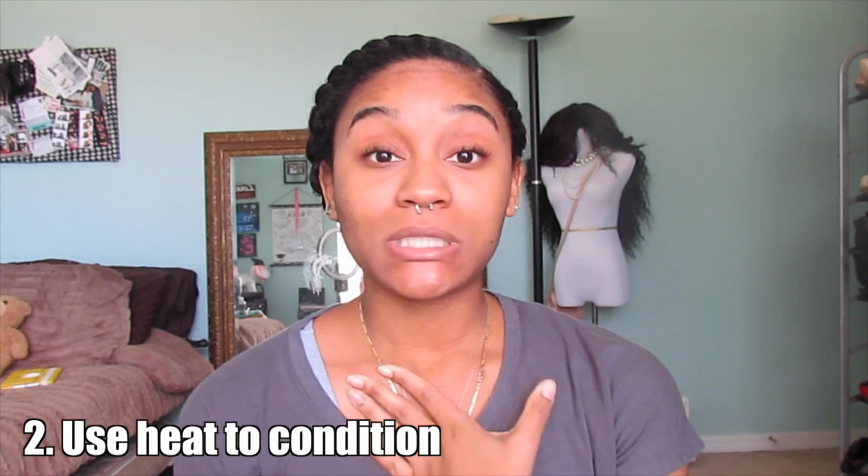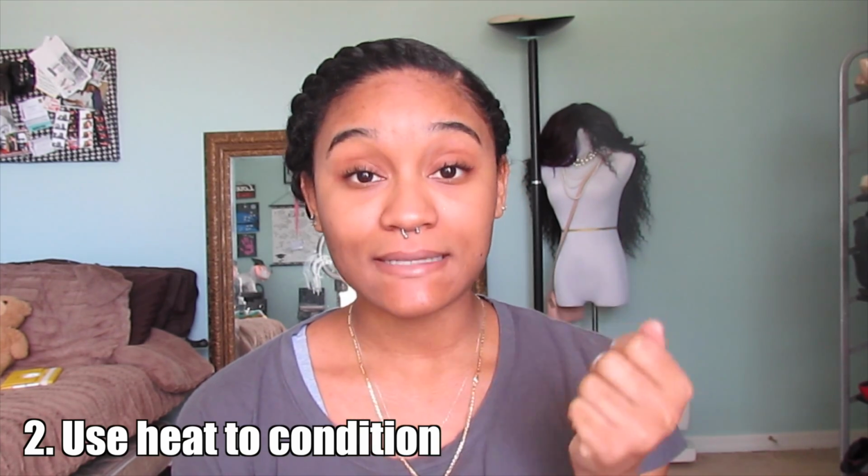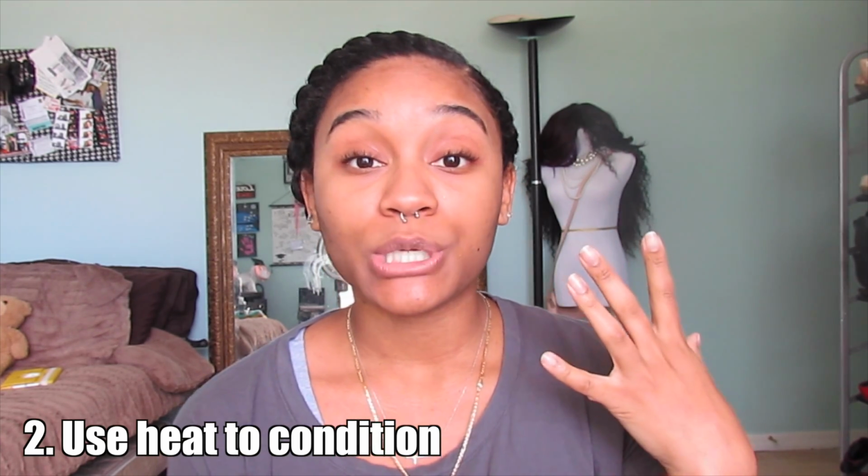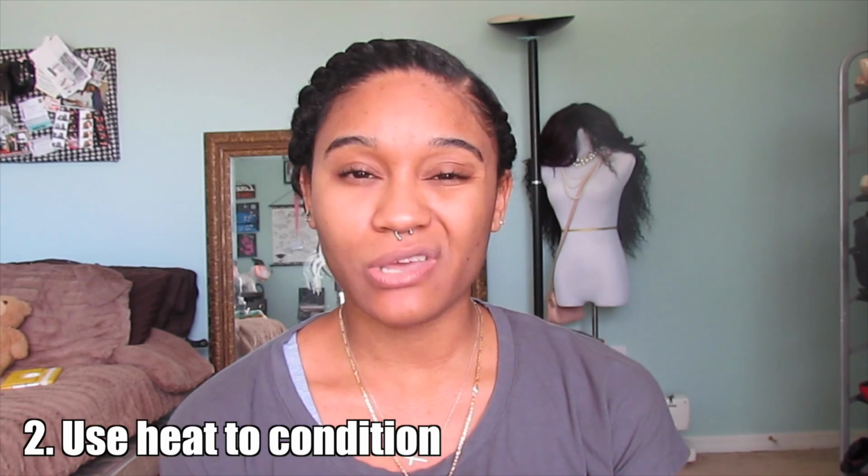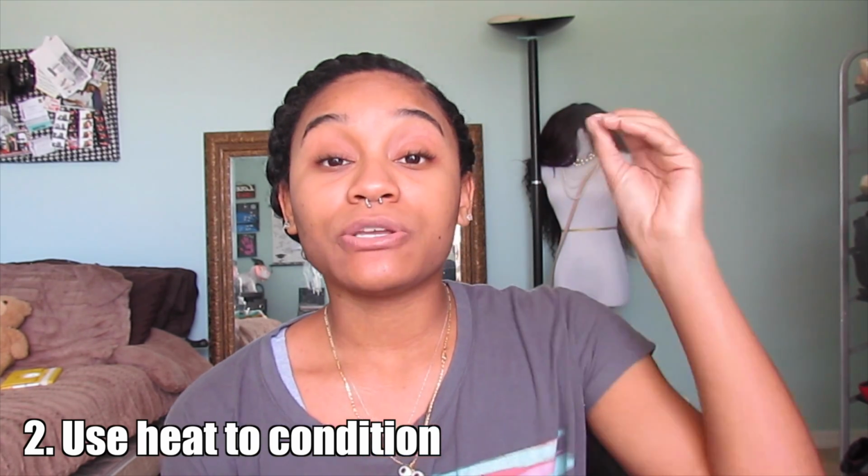Tip number 2, when you deep condition your hair, you definitely want to make sure you are using heat. So when I deep condition my hair, I put on a plastic shower cap and then I go under my bonnet dryer and sit under there for about 30 minutes just to make sure that the cuticles are actually opening up and that conditioner can get into my hair and really do what it's supposed to be doing, instead of just sitting on top of my hair and then when I rinse it out, it's basically like I didn't do anything.